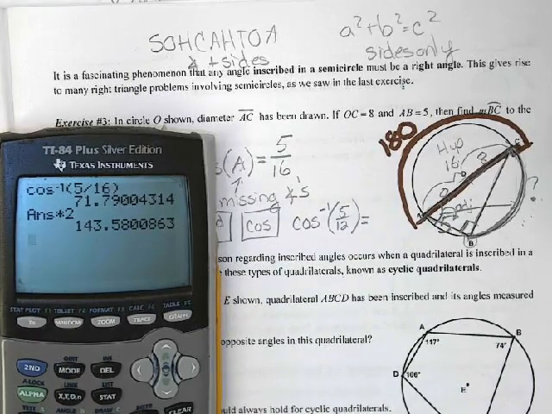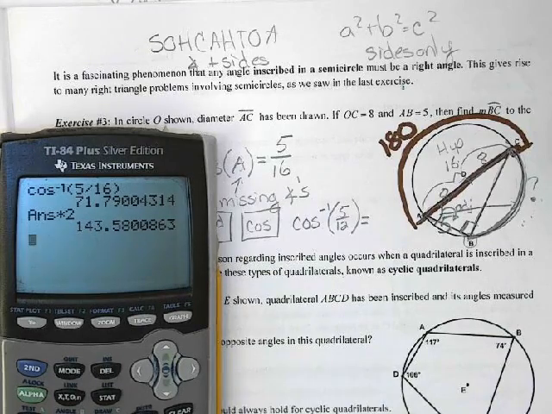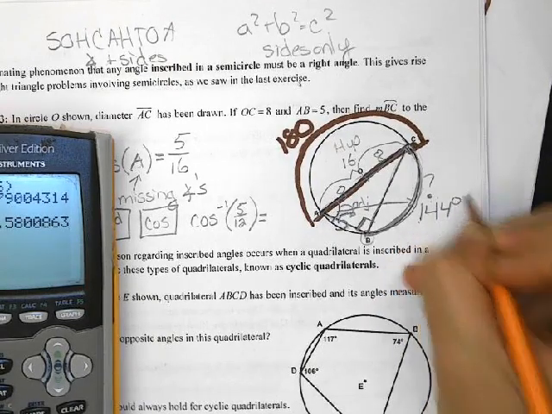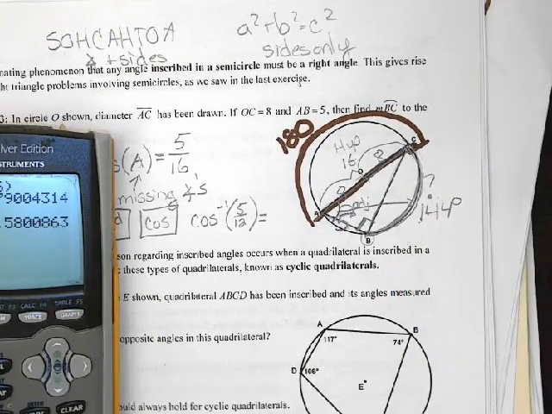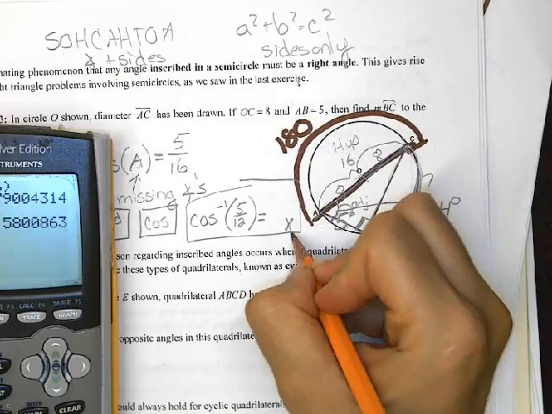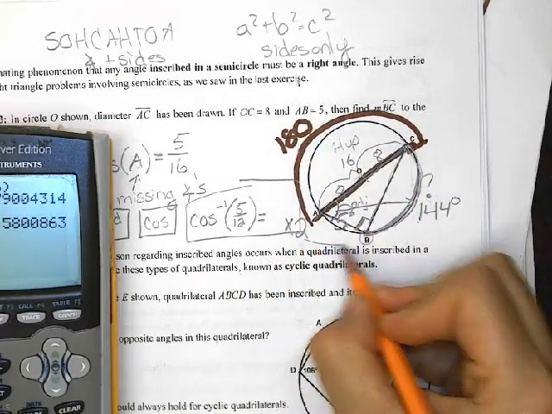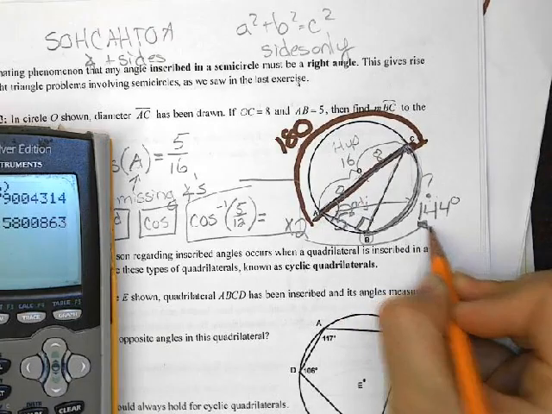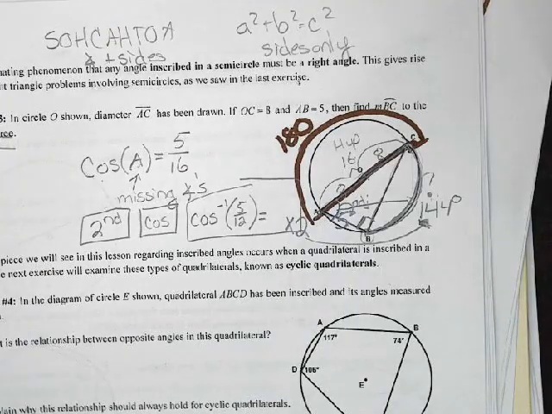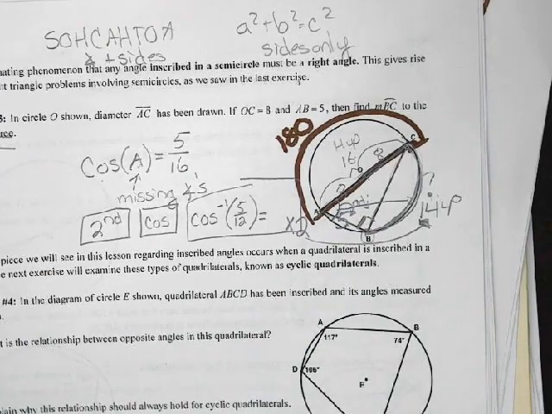Nearest degree would mean the whole number. So not 143.6. They're looking for this arc to be 144 degrees, because we're taking what we got here and multiplying it by 2. Okay. Any questions?